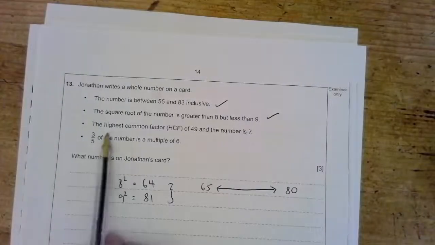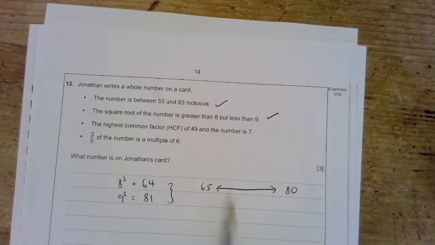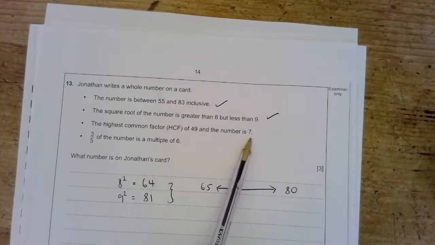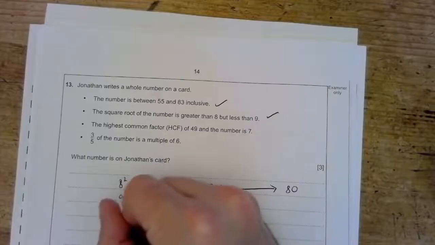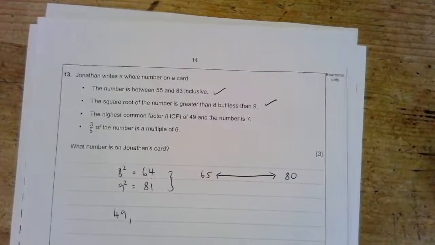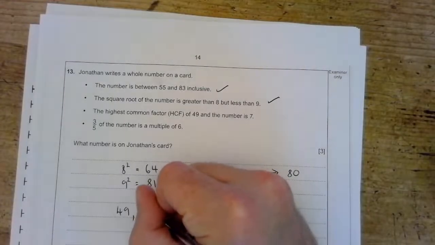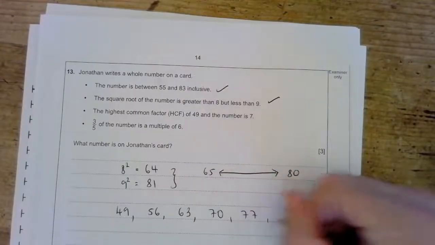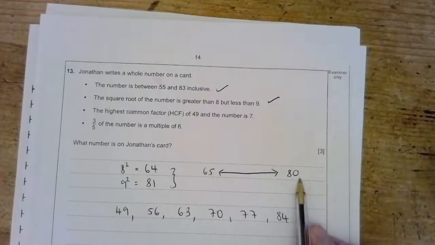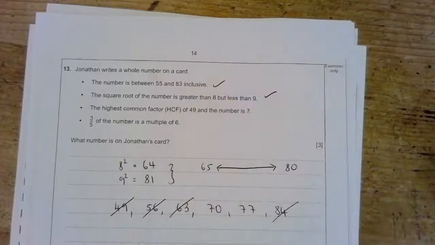It then says the highest common factor of 7 and the number is 7. Okay, now that's telling me that it's in the 7 times table. A factor is 7, regardless of it being 49. I know from 49, if I start doing the 7 times table, that I'm going to find out this number. It's just got to be somewhere between 65 and 80. So 49, 56, 63, 70, 77, 84. I'm going to stop there. I know it's not bigger than 80, so I'm stopping there, okay? It's not 84, it's not 49, it's not 56, it's not 63 either because they're lower than 65, okay? So it's either 70 or 77.